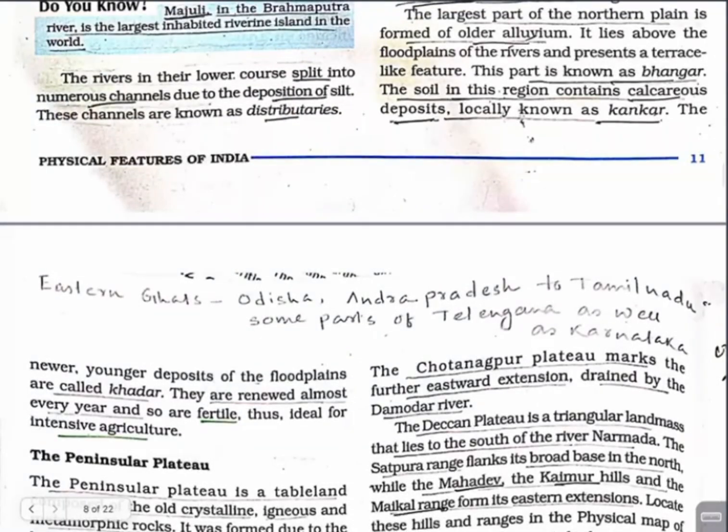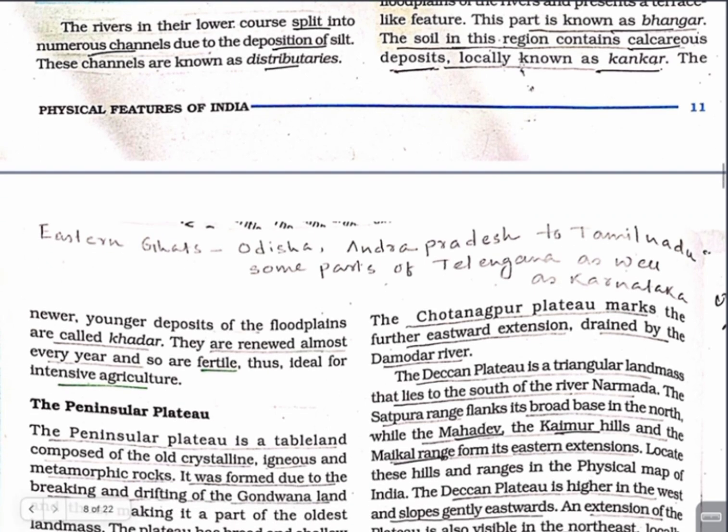I hope you have heard the terms Bhangar and Khadar deposition, where at the foothills there is Bhavar, and then Terai.